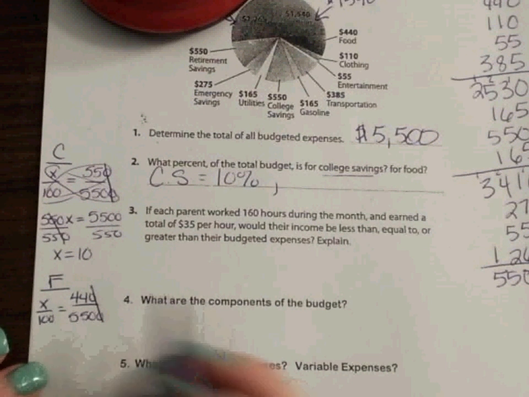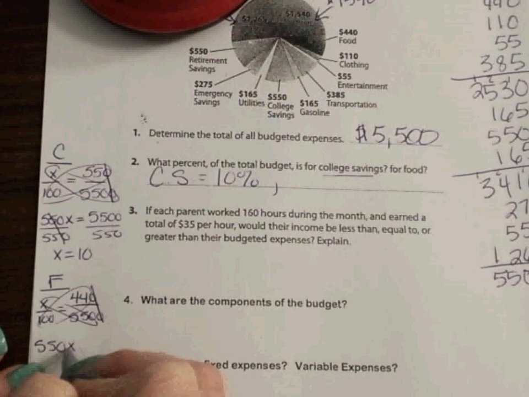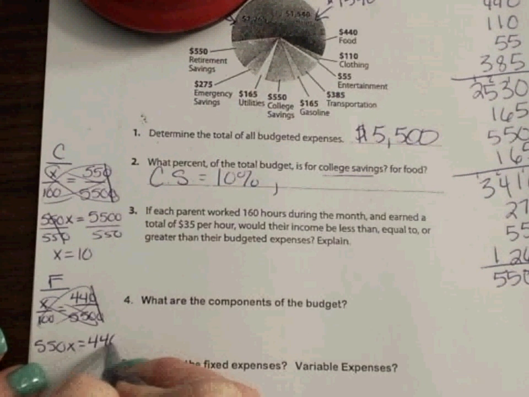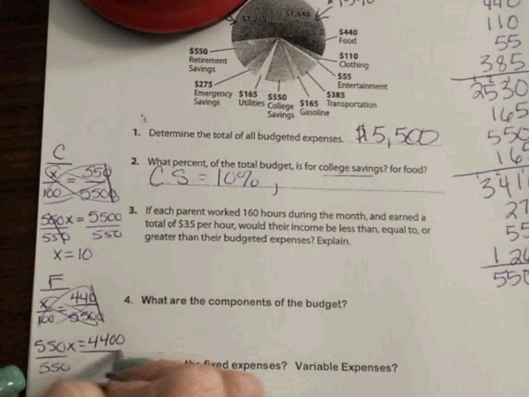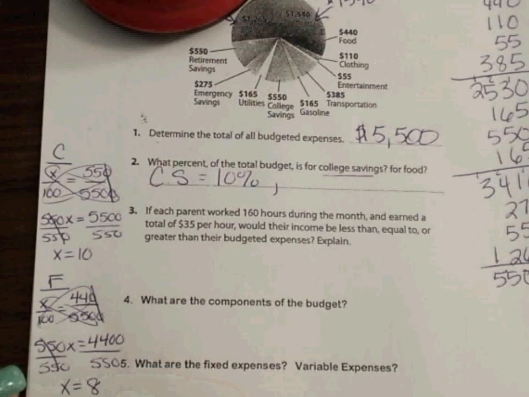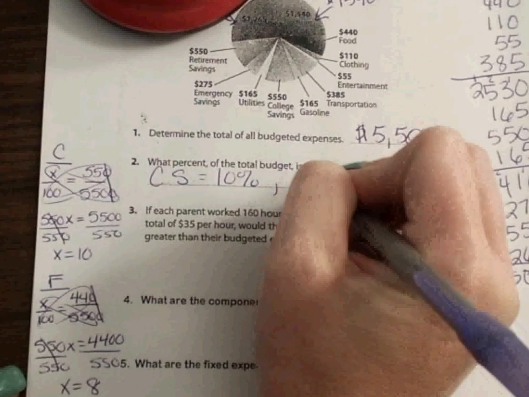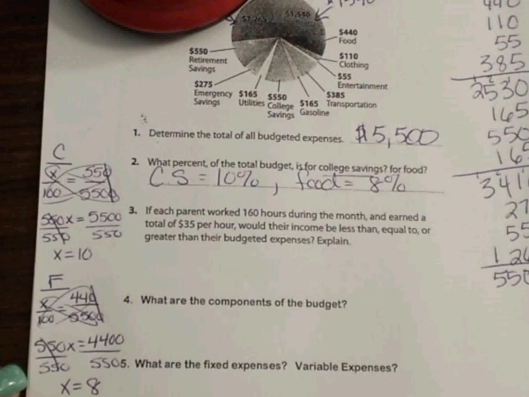Okay? So I'm going to cross multiply. Again, I get 550x equals, this time it's 4,400. I divide by 550. And in this case, x equals 8%. So food equals 8% of the overall budget.